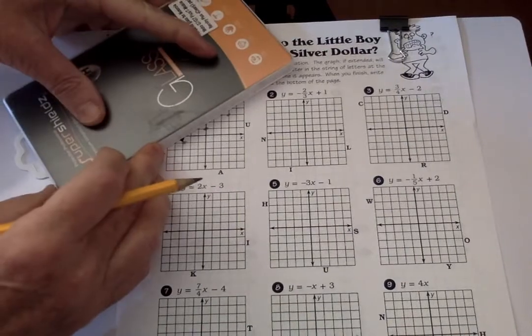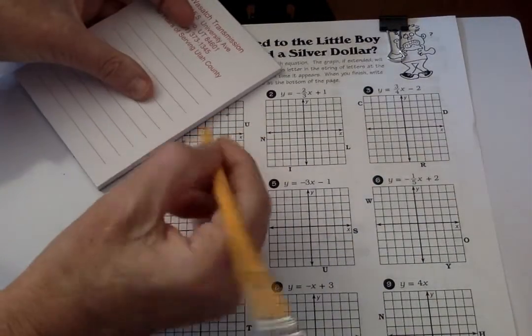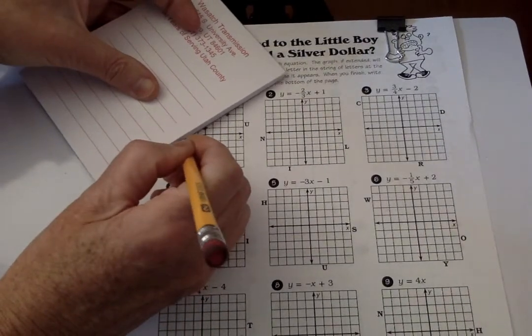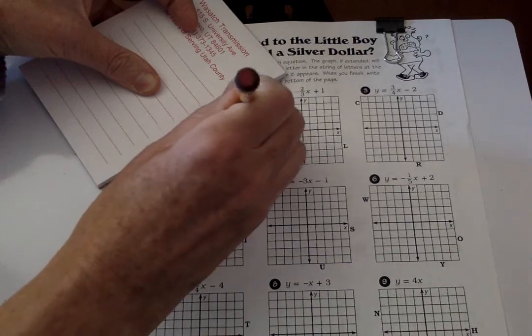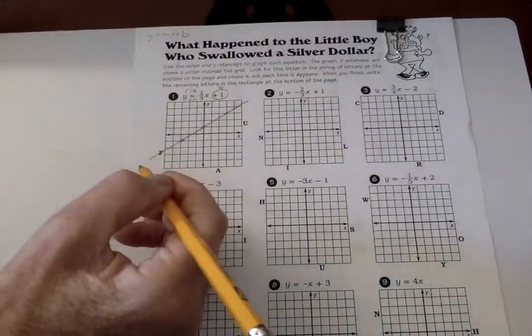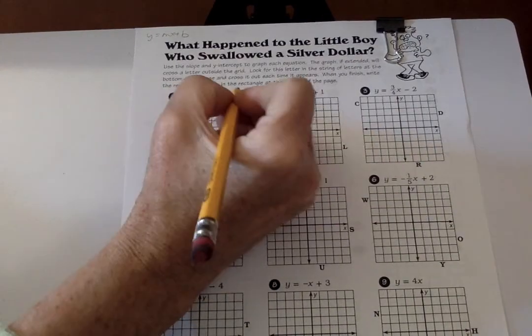Now I'm going to take a straight edge, and you can use any point. If you have a ruler, that's probably the best to use. And I'm not seeing a ruler handy, so I'm just going to use this. And I'm going to draw this line, connecting up all the points, and say what letter does it go through outside the graph. And we see it's letter F.